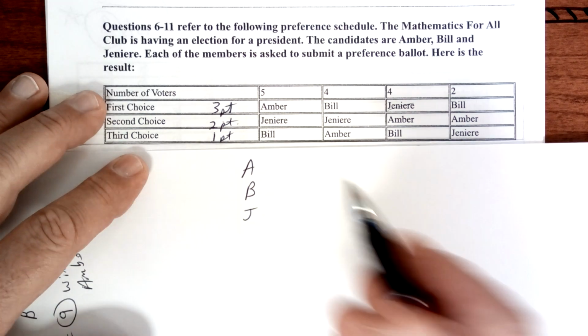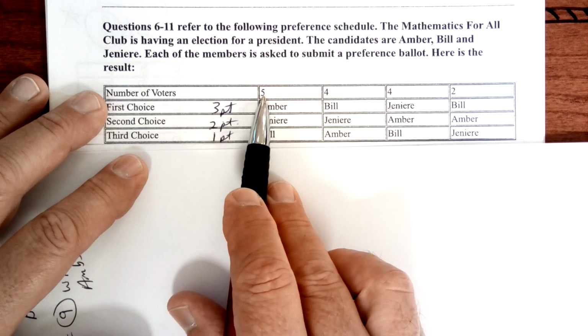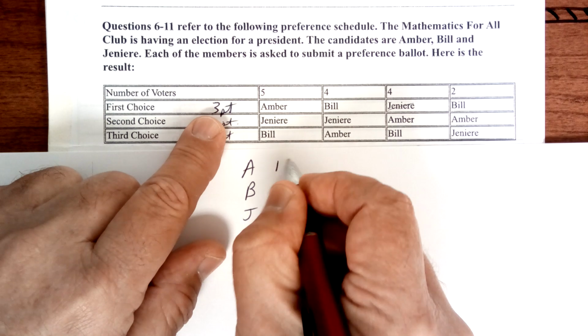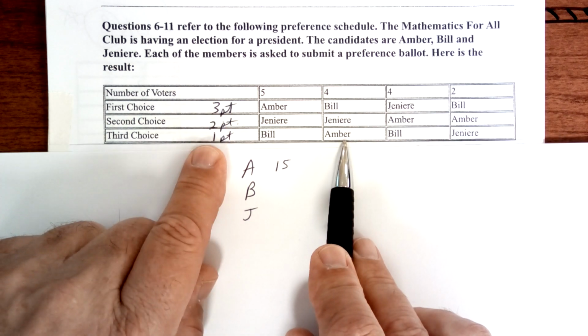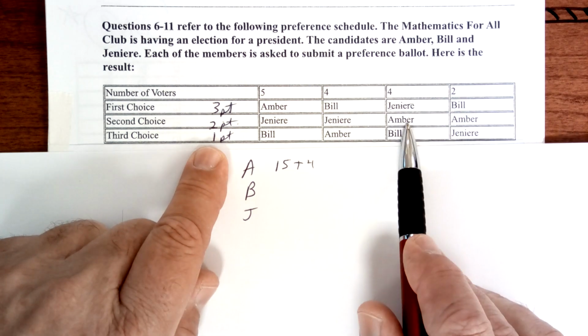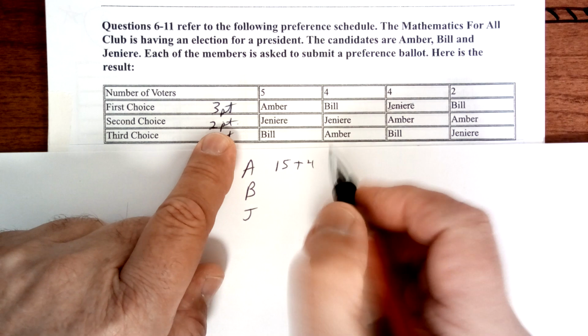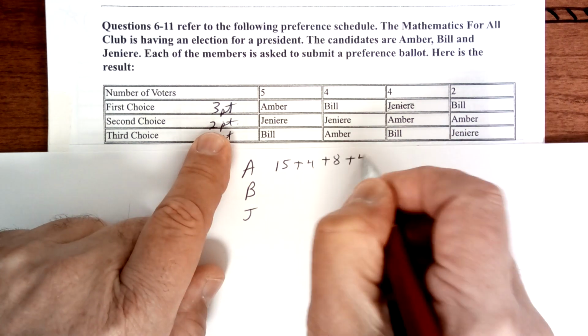Amber has 3 points here, 5 votes. 3 times 5 is 15. Amber has 1 point here. 1 times 4 is 4. Amber has 2 points. 2 times 4 is 8. And Amber has 2 points. 2 times 2 is 4. And we'll total that up in a minute.